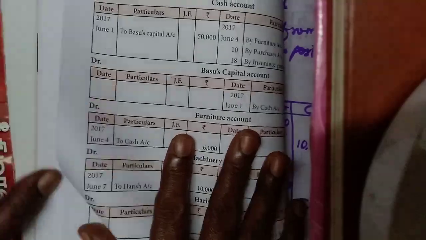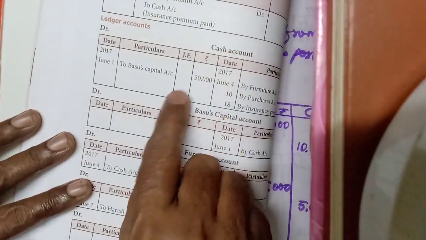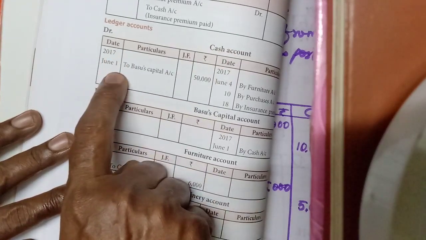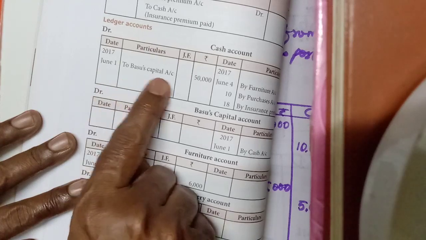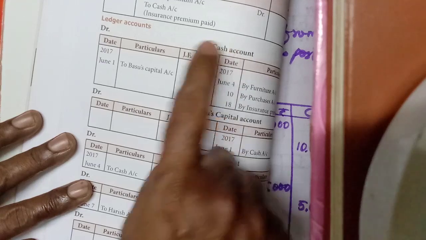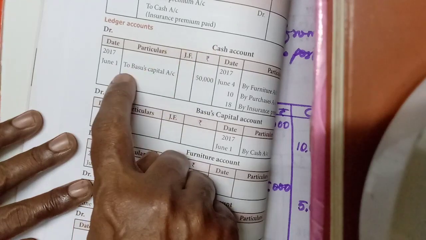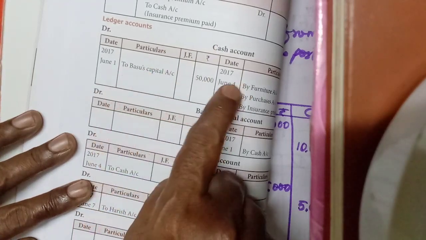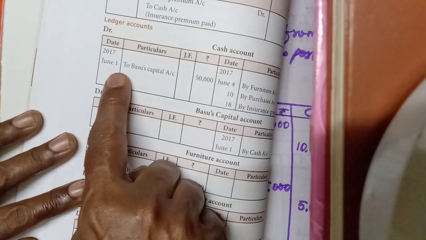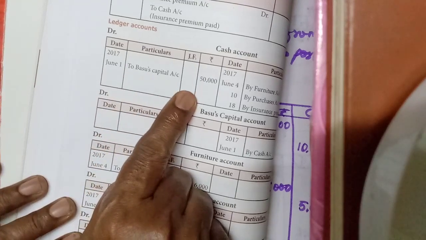First account you see: cash account debtor to capital. So in the cash account, everything has to be posted. First the year, then month, date, first entry to Basu's capital. You should see that cash account is debited, so on the debit side the other account name should be entered. If we enter on the debit side, we write 'To'; if we post on the credit side, we should write 'By'. So June 1 to Basu's capital 50,000.